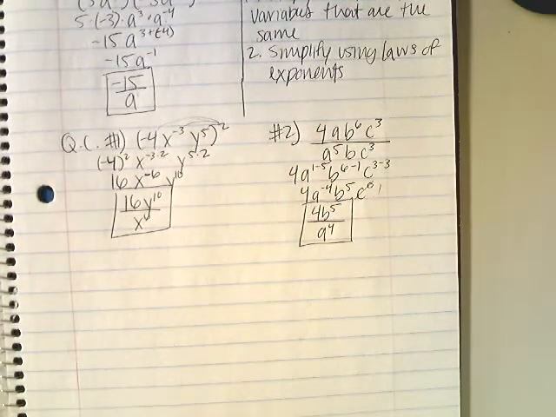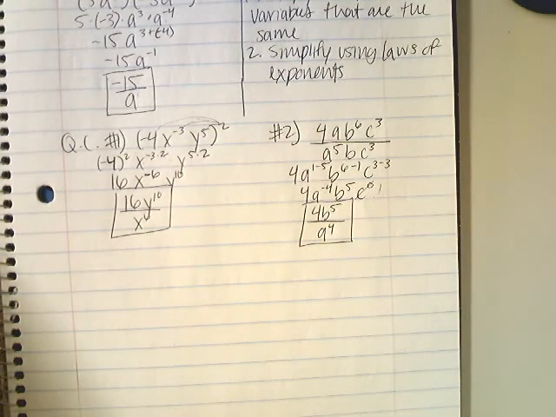And that is my solution. All right, make sure you write down any questions, comments, concerns you have on this so we can go over it together in class.